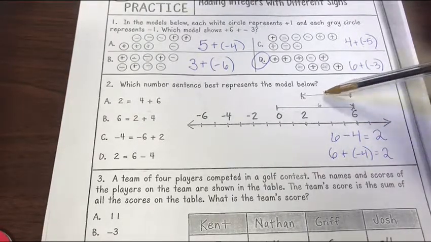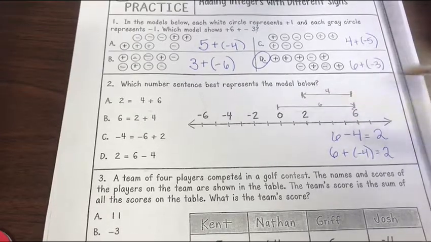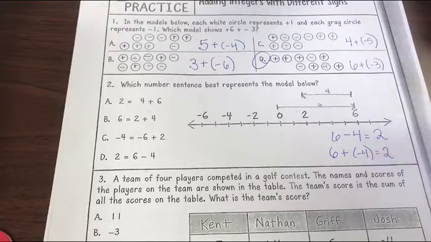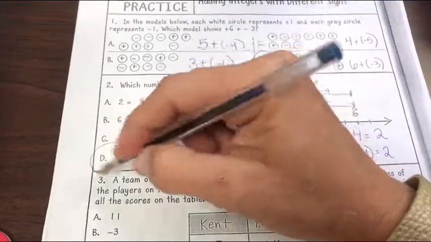So subtracting a positive is the same thing as adding a negative. Okay, you move the same way on the number line. It's the same jumps on the number line. 4 to the left, 4 to the left. So the one that matches is going to be D.